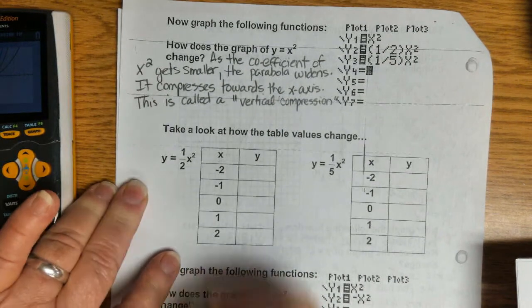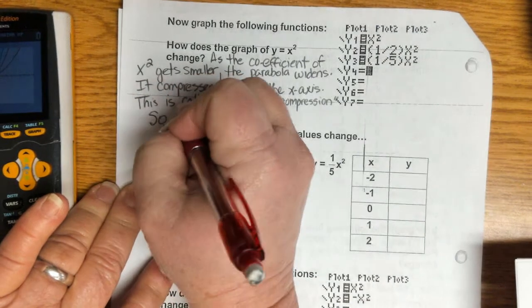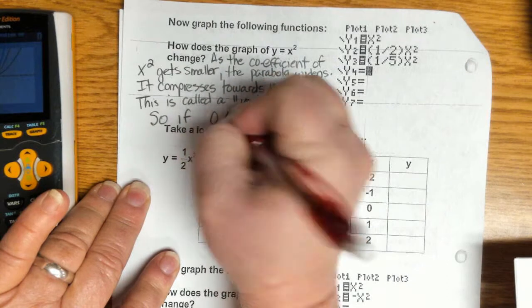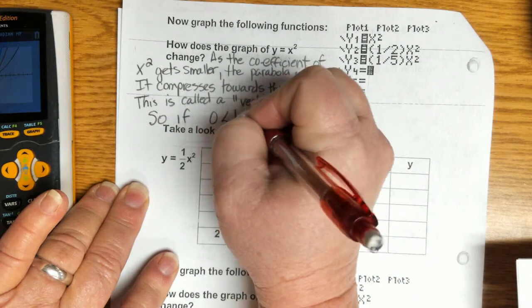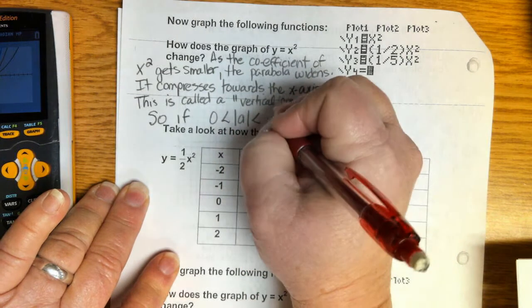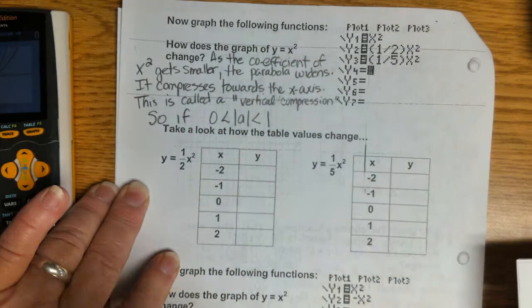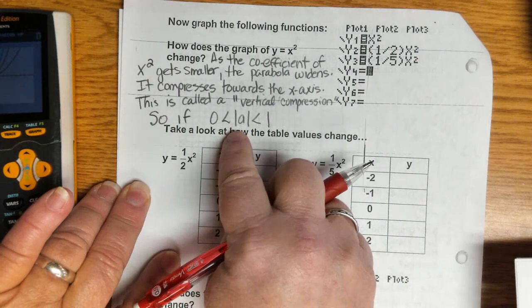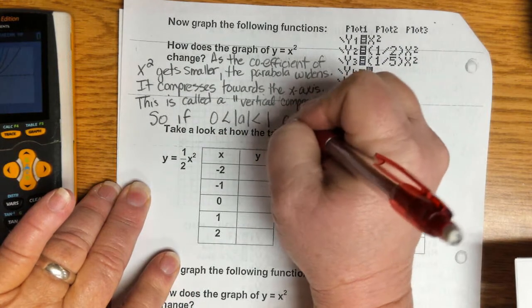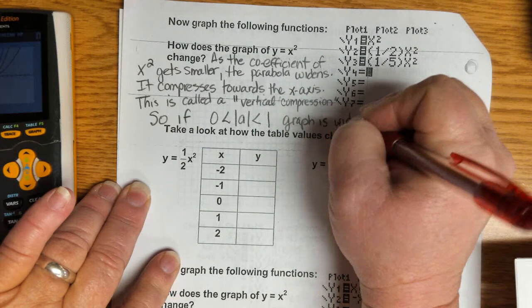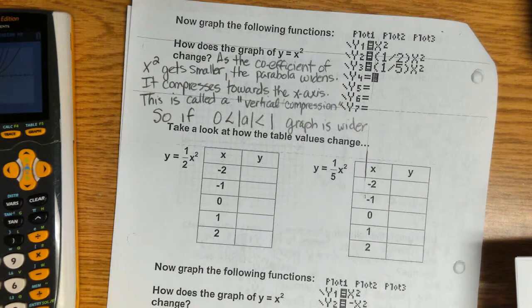Okay? So, if 0 is less than the absolute value of A, essentially what this says is if it's greater than 0 but less than 1, okay, the graph is wider. Now, remember, absolute value is always a positive number.